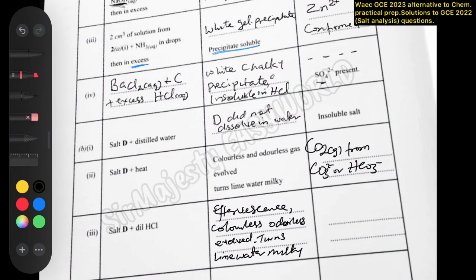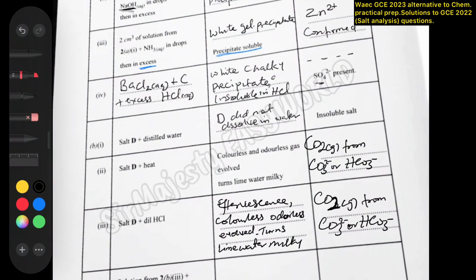And then your report will still be the same thing here: CO2 gas from trioxocarbonate(IV) ion, or equally hydrogen trioxocarbonate(IV) ion.